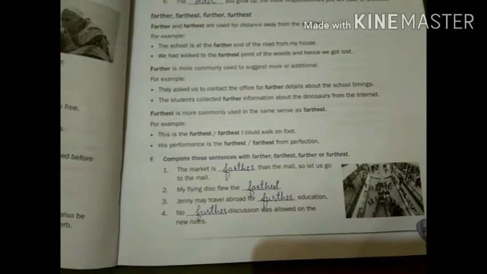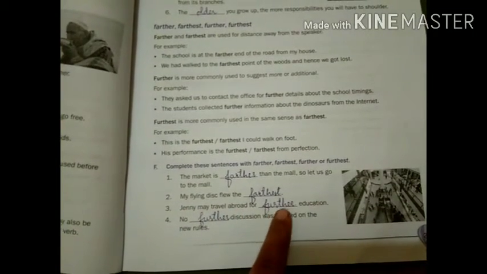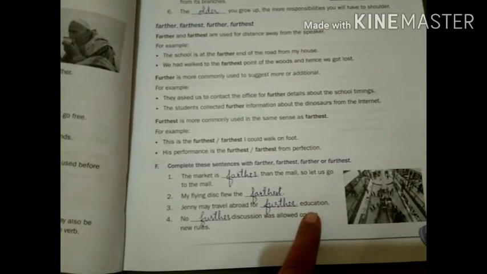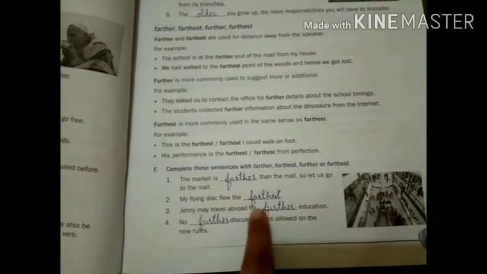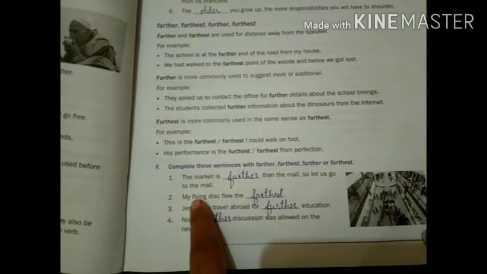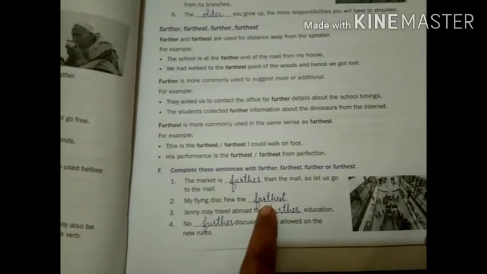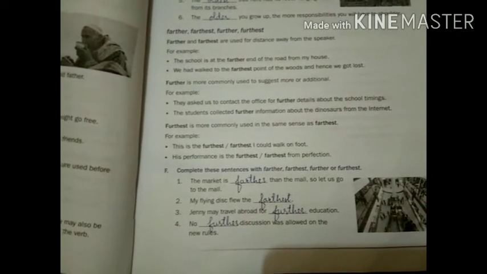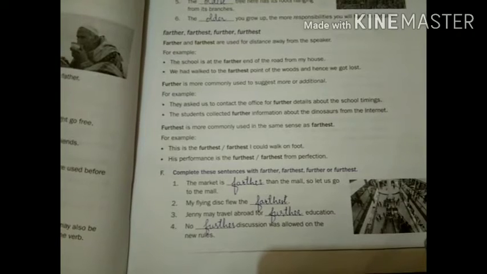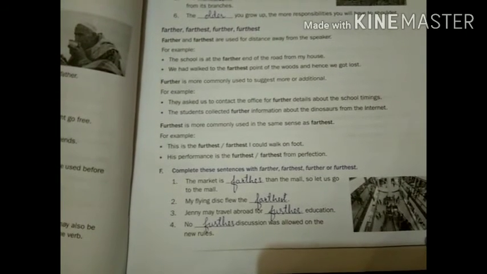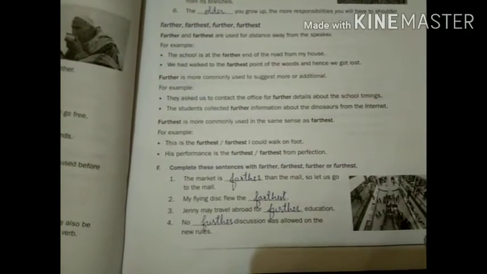Just solve this exercise. Jenny may have to travel abroad for further education. Now she has studied something and she wants to continue her education. So further. My flying disc flew the farthest. You have a flying disc, right? You play with it. When you are throwing, it will carry some distance. So when I threw this disc, it went to a very far distance. It has covered the farthest distance.